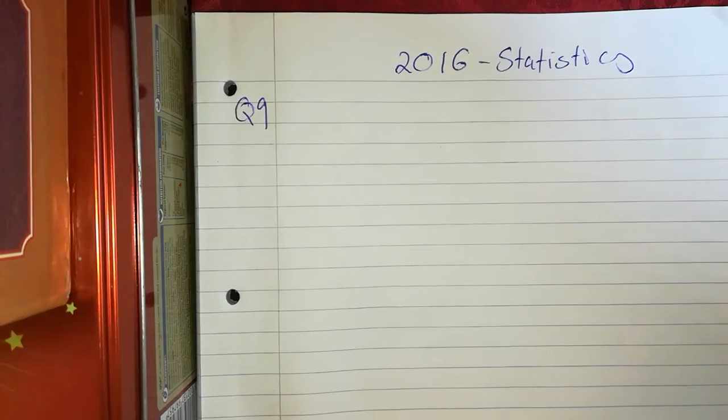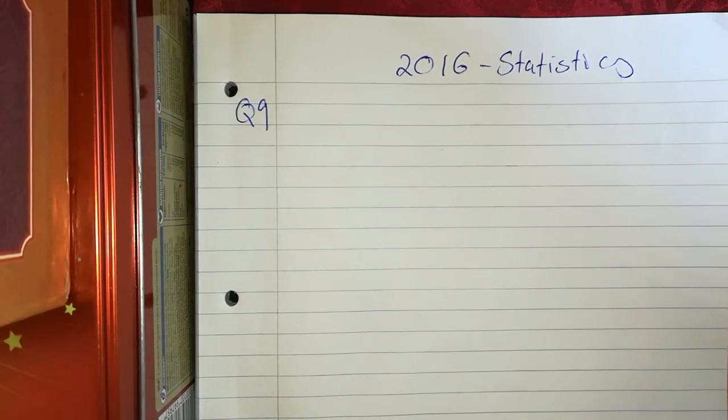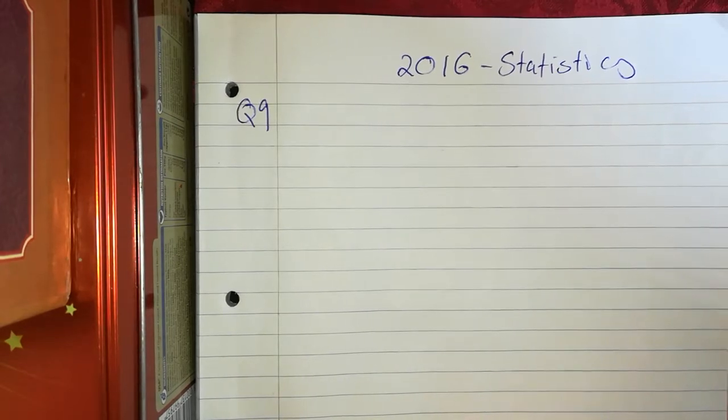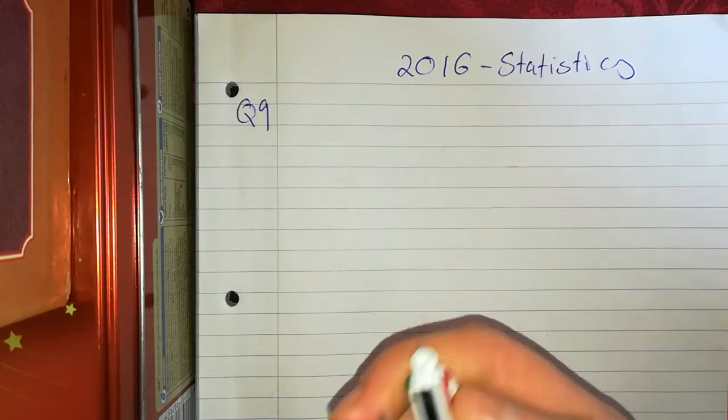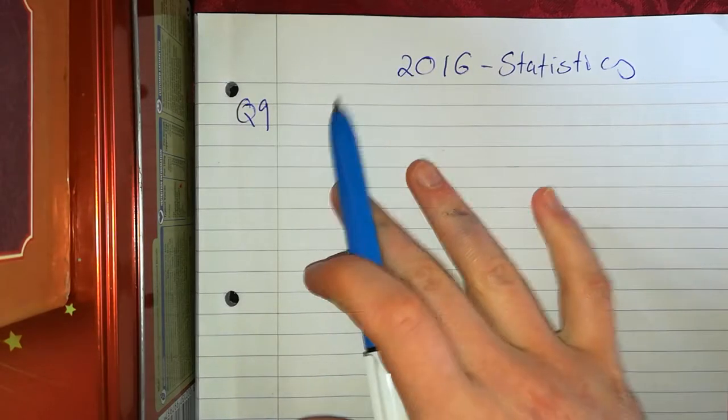So here we're going to do the 2016 question that came up on statistics. This was on 2016 paper 2 and it came up as question 9. And the question, I just have it before me on another page.